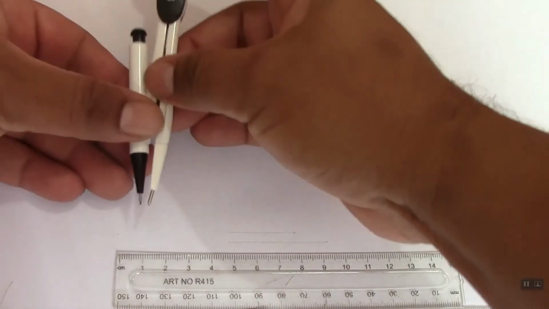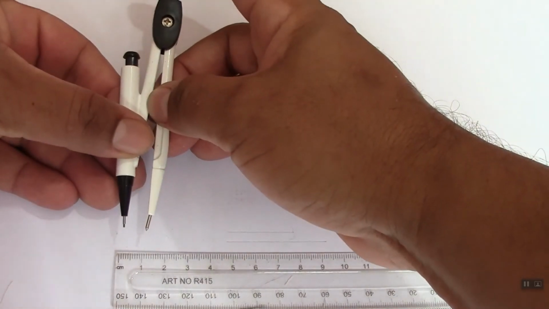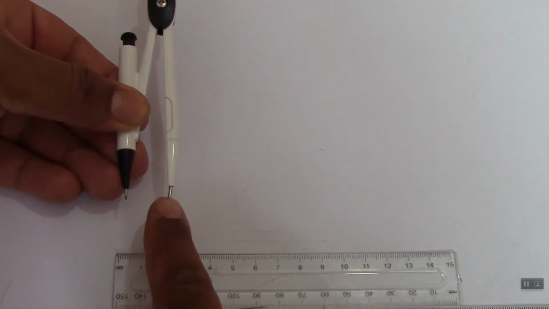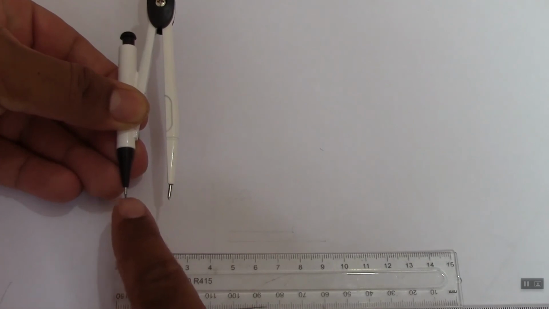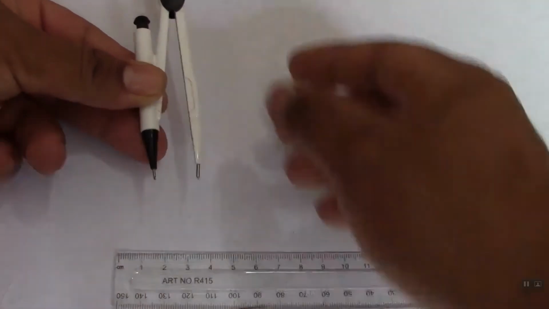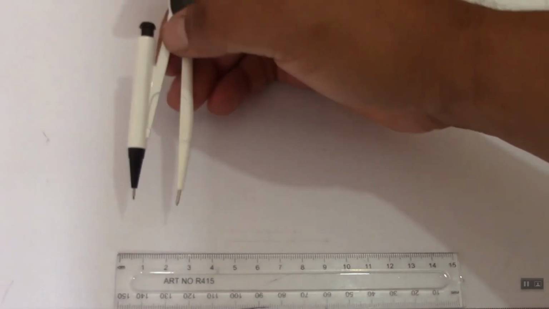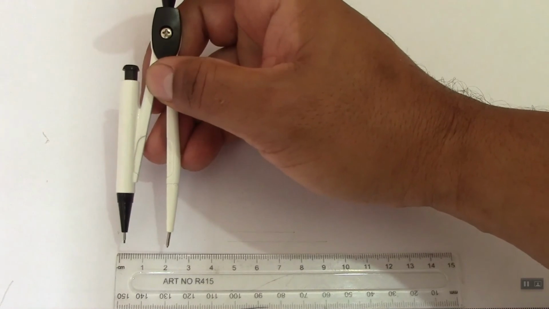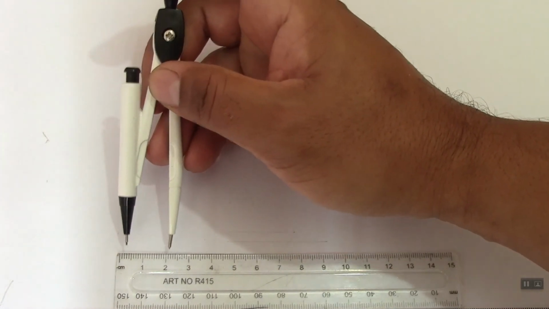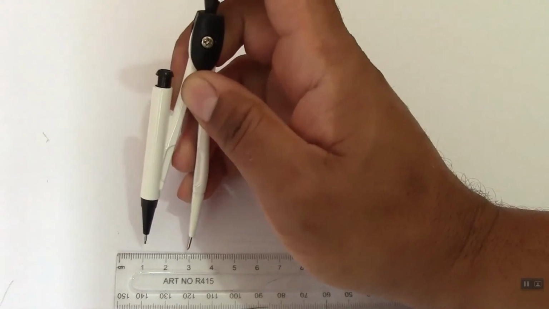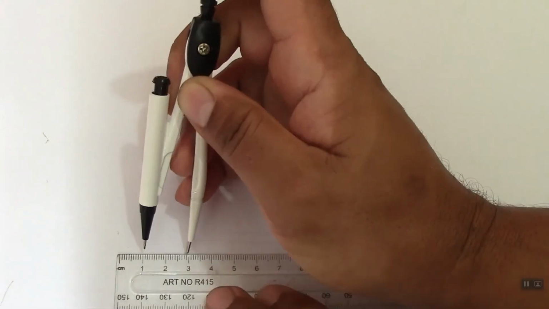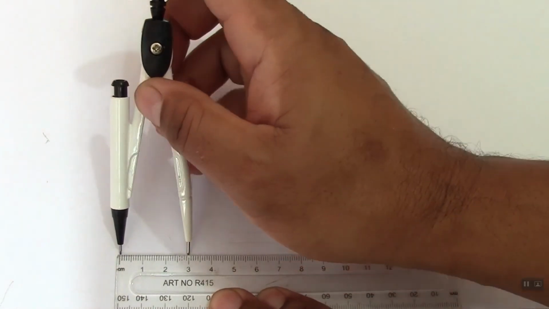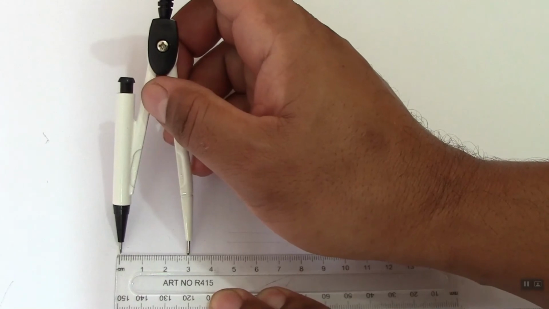A circle has a radius. So what is a radius? It is the distance between the tip of the compass and the tip of the pencil. The radius is determined by a length. So if I say draw a circle of radius 20 or 30, for example, I measure from the compass on the ruler, I measure 30 millimeters. This makes a radius of 30.